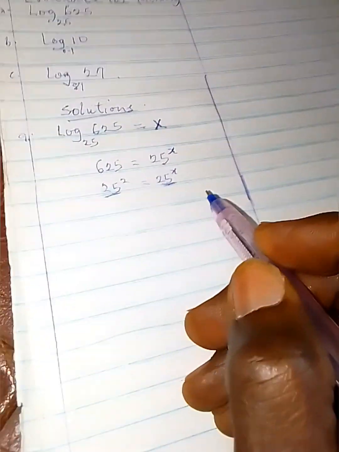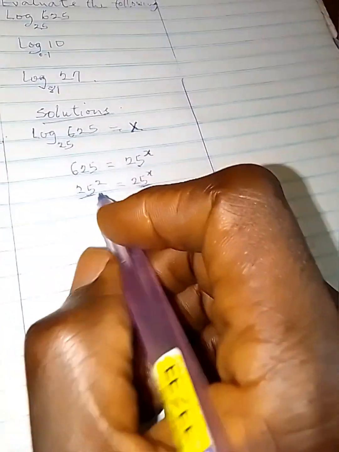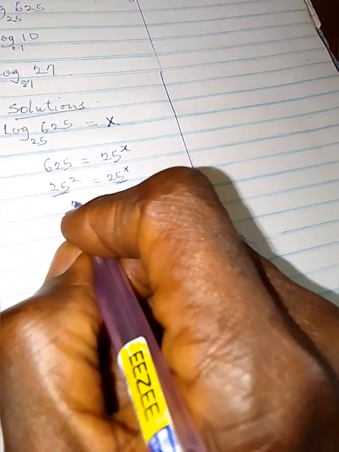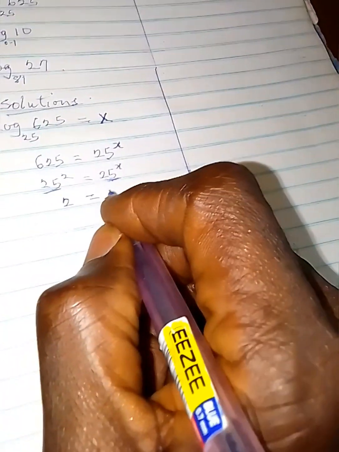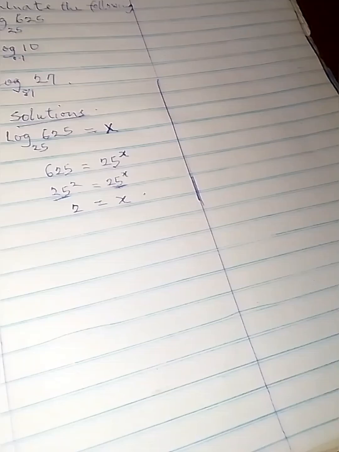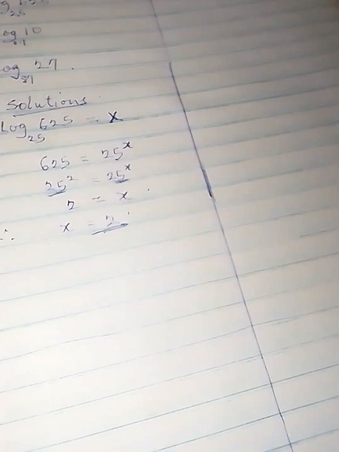Now we have the same base, 25, so you do away with the base and consider the raised to power. What do we have at the raised to power? On your left hand side, 2 equals x. Therefore x is equal to 2. It's very simple. The first thing you consider, like I said before, is your base, which is 25.